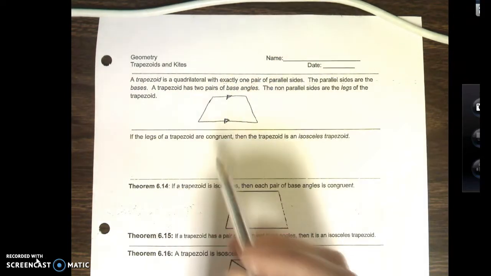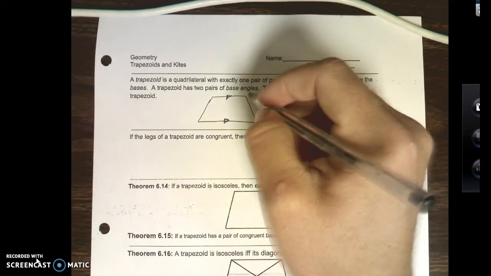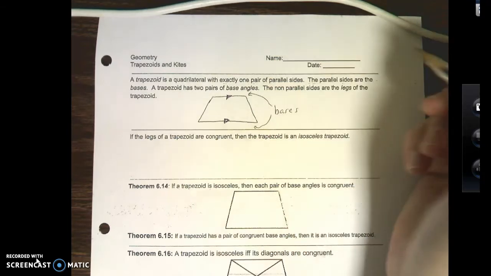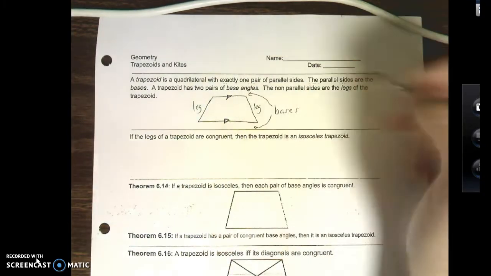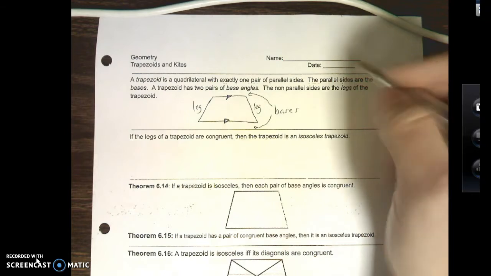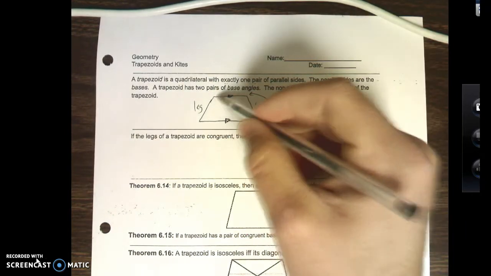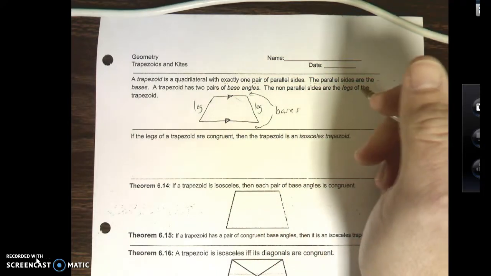Okay, you have one pair of parallel sides. These are known as the bases. And then the sides that are holding the bases up are known as our legs. So there's two legs. These are our base angles. This is a pair of base angles as well as down here. All right, and that's a basic trapezoid.